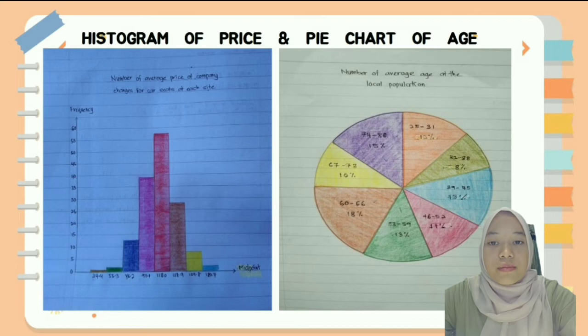And the last one is pie chart of age. The pie chart represents the class interval and relative frequency. The highest relative frequency is 18%, while the lowest relative frequency is 8%. Furthermore, at class intervals 39 until 45 and 53 until 59, the values of relative frequency are the same, which is 13%.